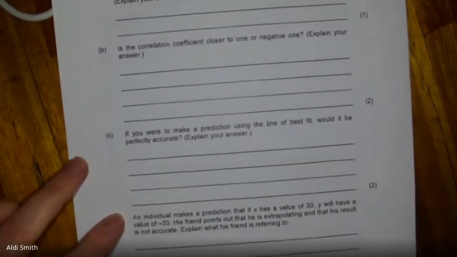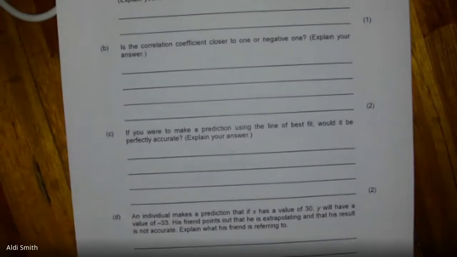Then, if you were to make a prediction using the line of best fit, would it be perfectly accurate? Yes or no? Never perfectly accurate. They said that the correlation is very strong. Now, removing that outlier means it could get stronger. Clearly, it could get stronger. But we have no guarantee that it's going to be a perfect correlation unless we can see the correlation coefficient.